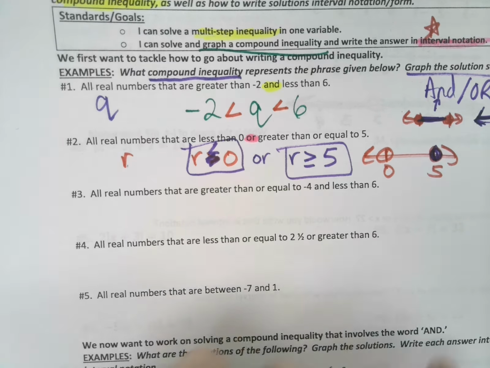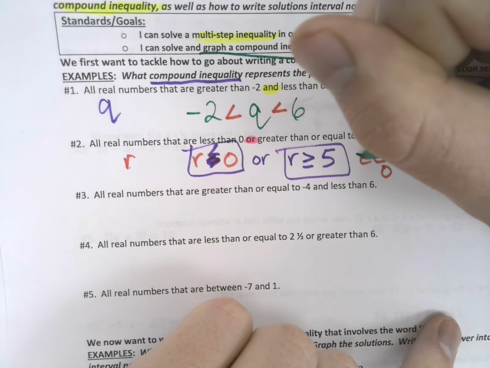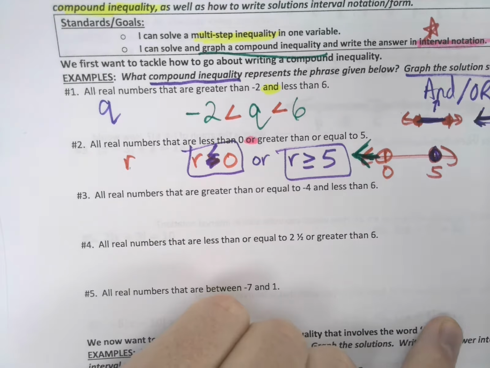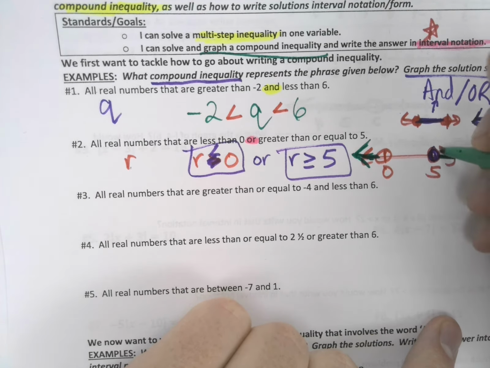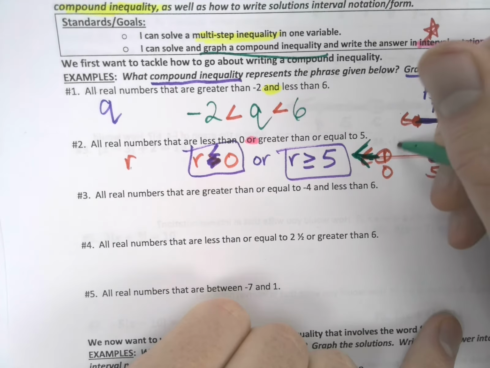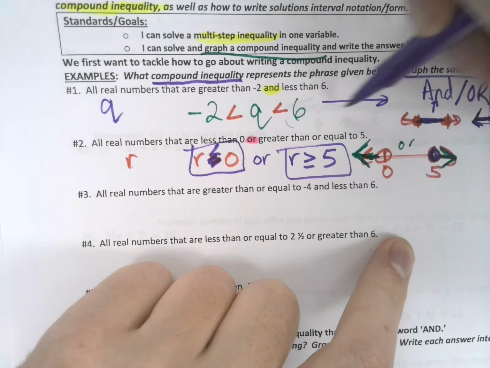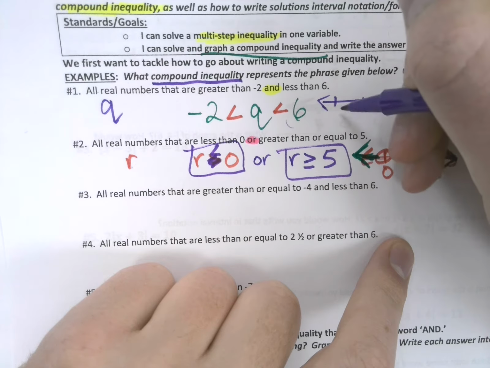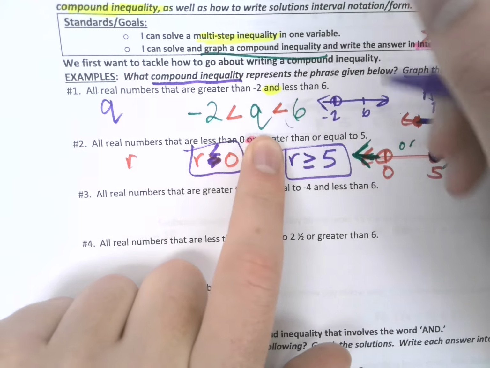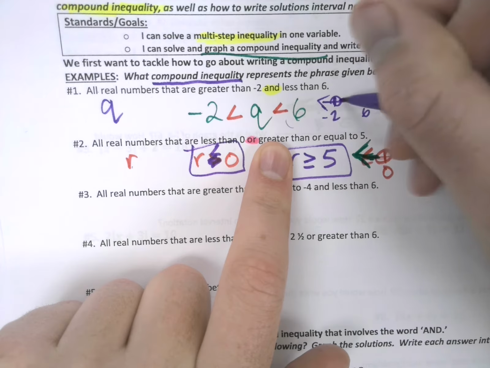So when we go to shade, we know that R is going to be less than 0, so we go to the left. Less is left. R is going to be greater than or equal to 5. It can't be both, though. So it's one or the other. As opposed to an AND problem, which real quick, both open circles up here, because Q is greater than -2, Q is less than 6, shading is in the middle.